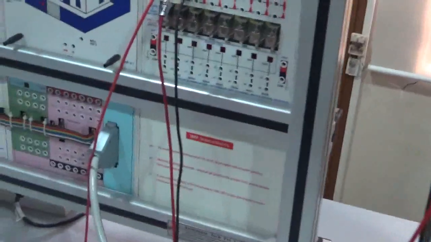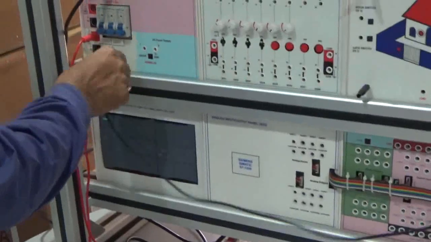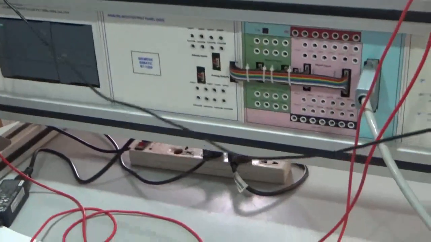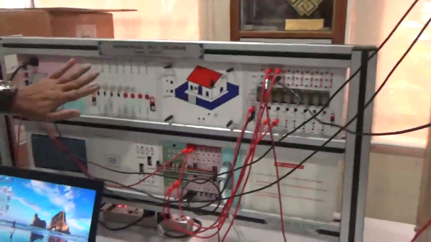The fourth connection: RL3 NO goes to L2, 230 volt. This is L2. Then the MDP neutral goes to N3. Here is the N3. Then, as per the wiring sequence given, we have completed our wiring connections.